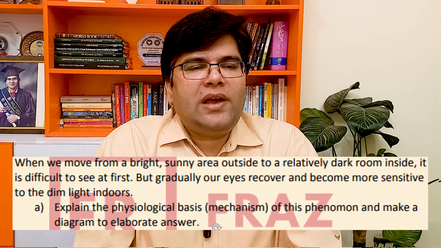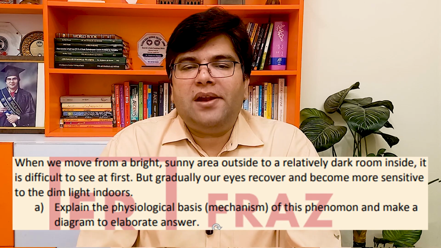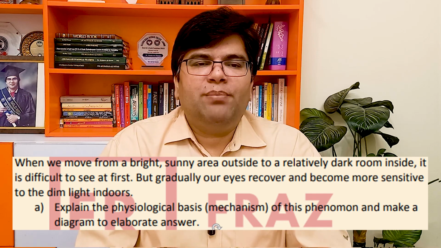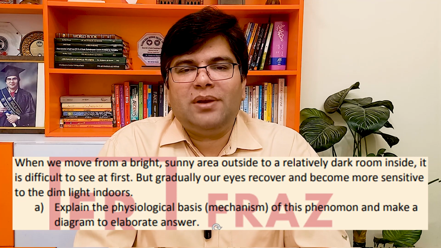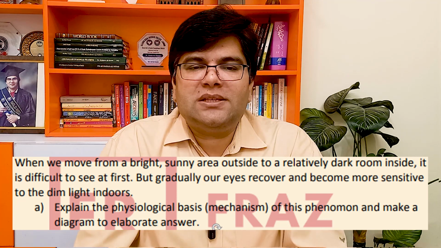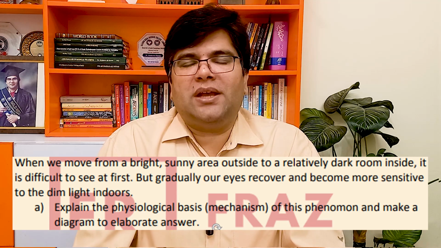Next question is, when we move from a bright sunny area outside to a relatively dark room inside, it is difficult to see at first. But gradually our eyes recover and become more sensitive to dim light indoors. Explain the physiological basis or mechanism of this phenomenon and make a diagram to elaborate the answer.